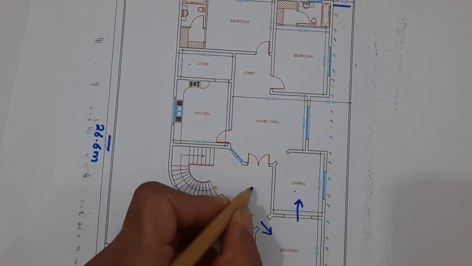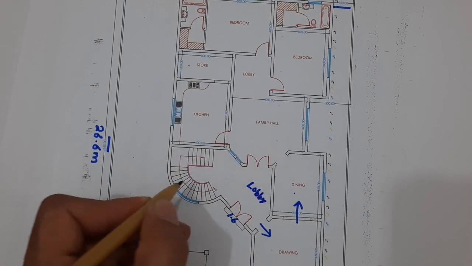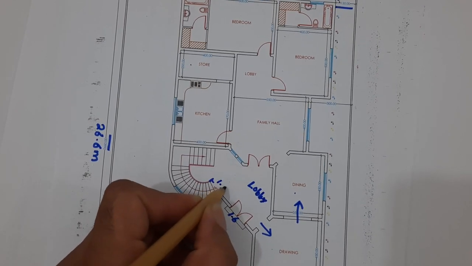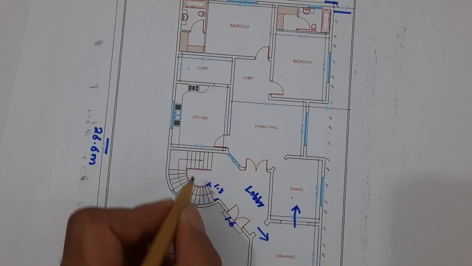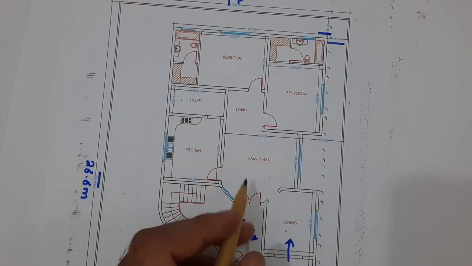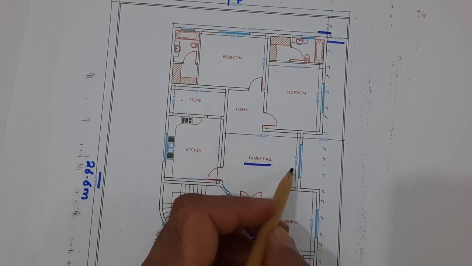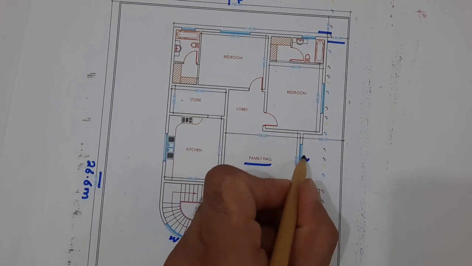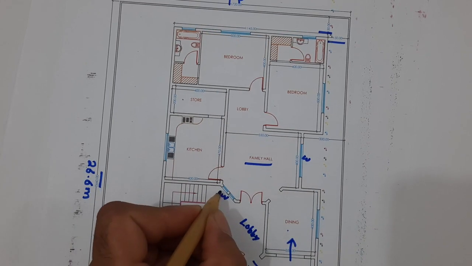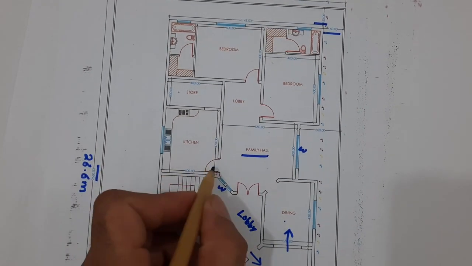Also guys, you can see this is the lobby. This is the stair hall, and the width of this stair is 1.3 meter for the first floor. This is stairs, and you can see its window also. Next guys, you can see this is the other entry for this family hall. Size of family hall is 5.5 meter by 4 meter. This is the window. This is the other window from this family hall to this stair hall.